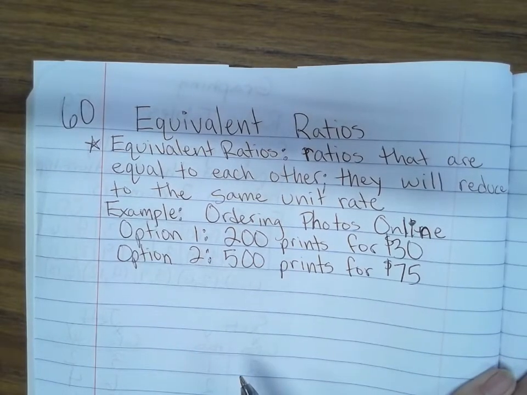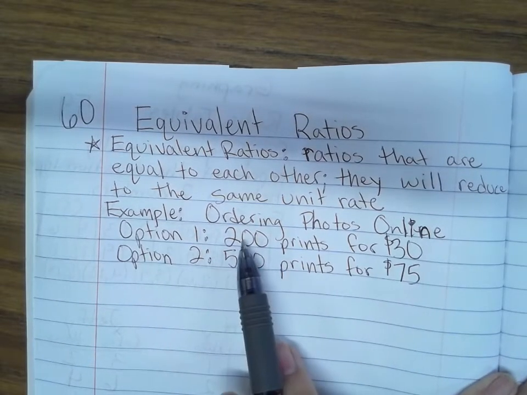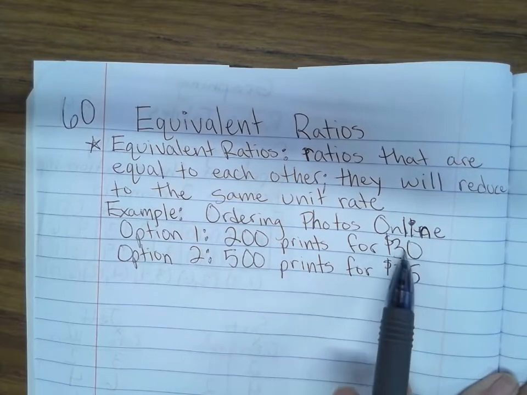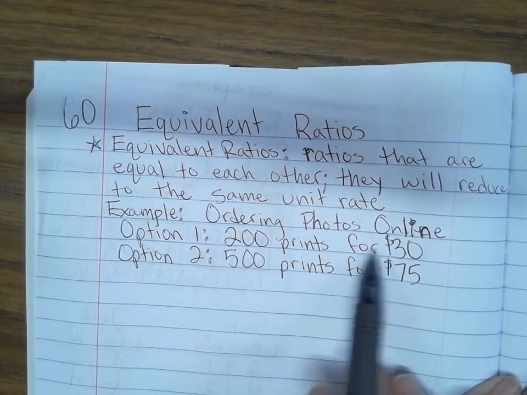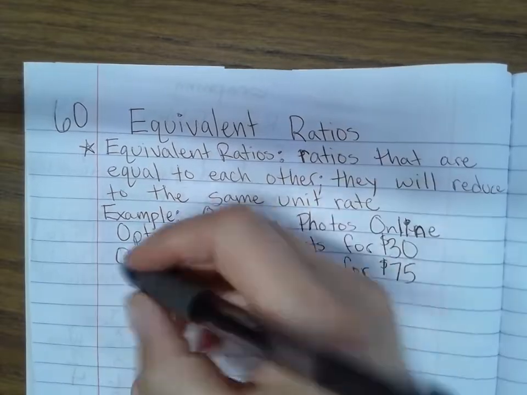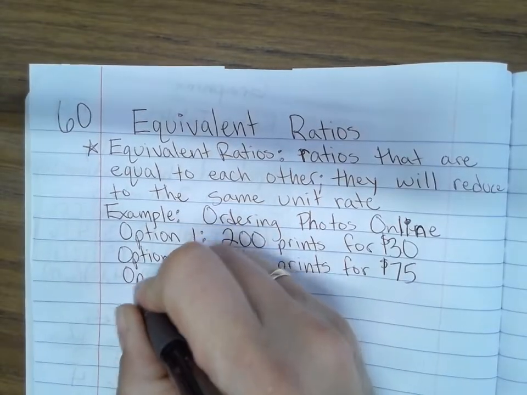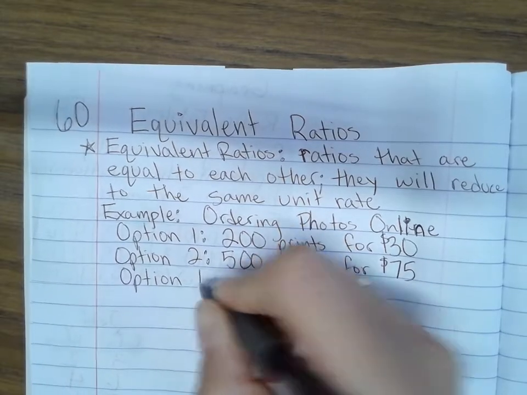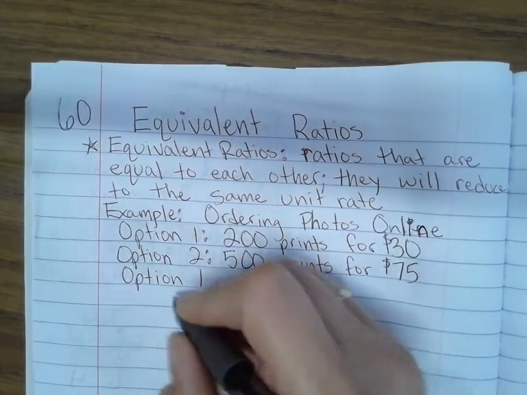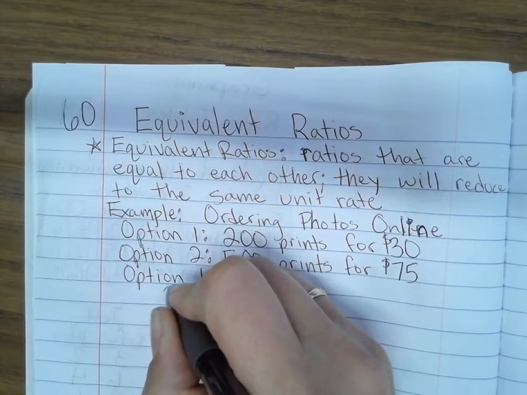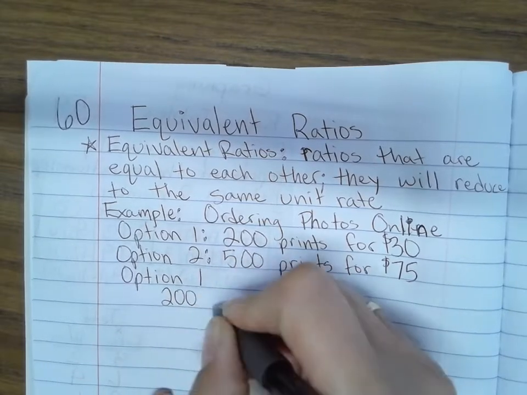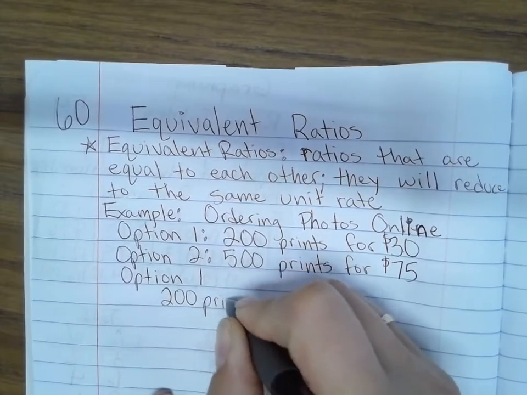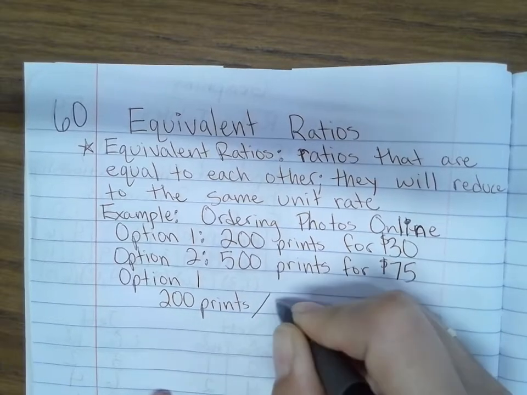So right here, I'm thinking about reducing these. I can see that 10 will go into both of these ones. So if I take option one, we're just going to reduce it as low as we can.